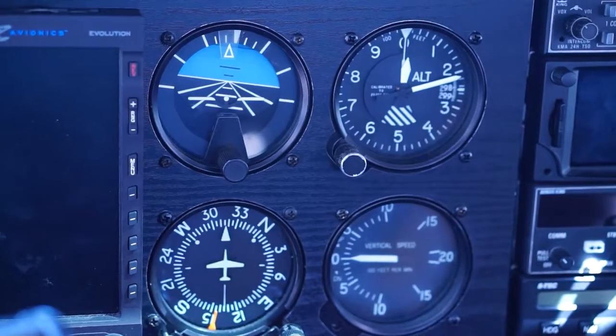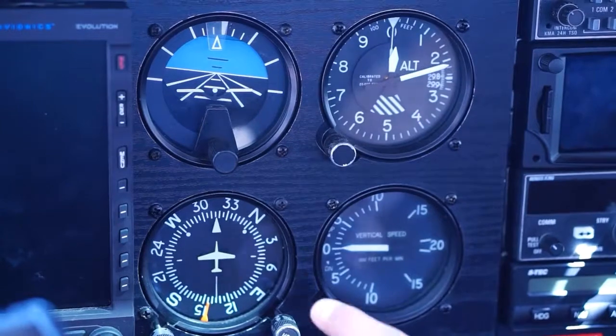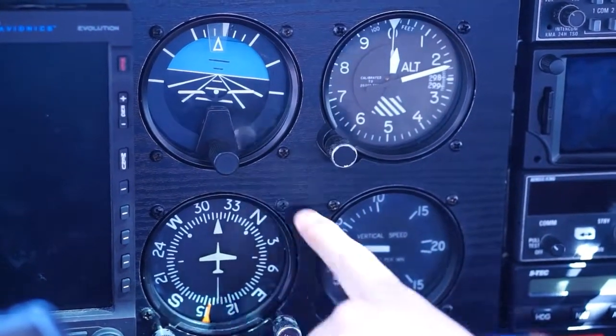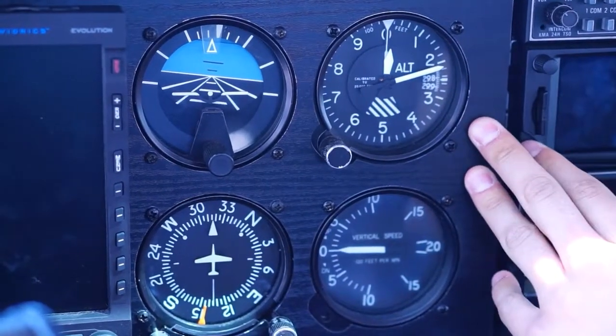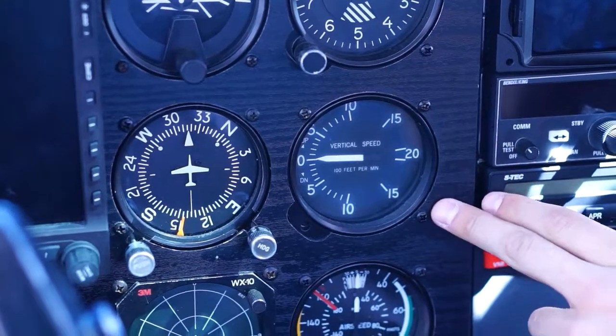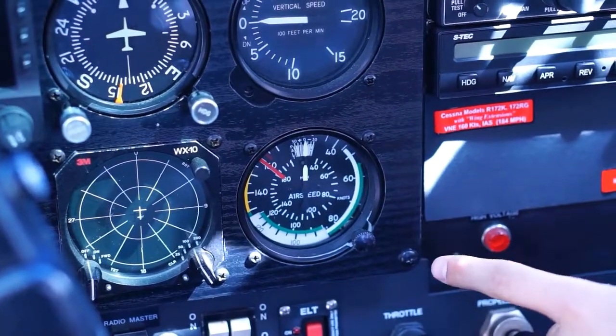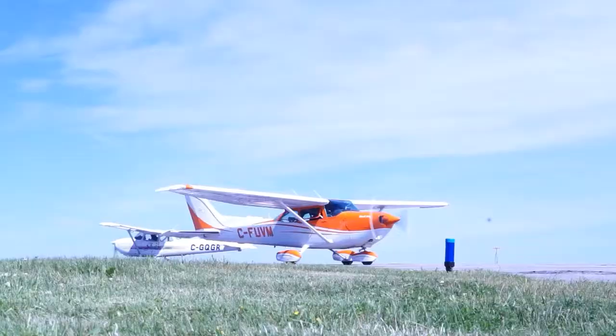All right, so we're inside the cockpit right now. I'm going to explain to you the 5 basic instruments. Right here we have the attitude indicator, we have the altimeter, which works with the static source, we have our heading indicator, which is basically just a gyro, we have our vertical speed indicator, which works with the static source, and finally the airspeed indicator that works with both the pitot tube and static source.